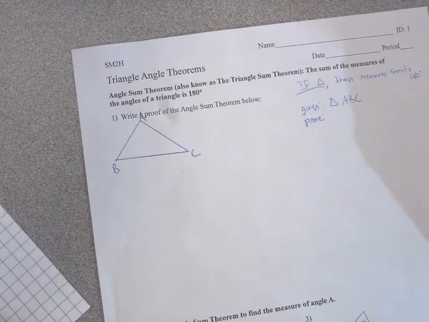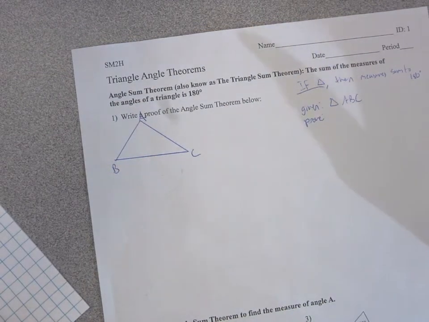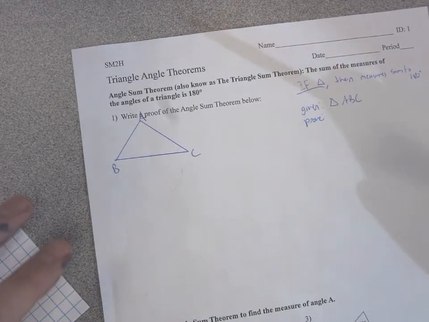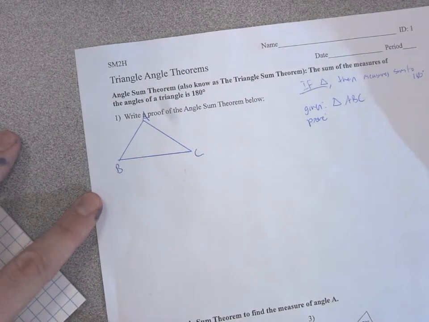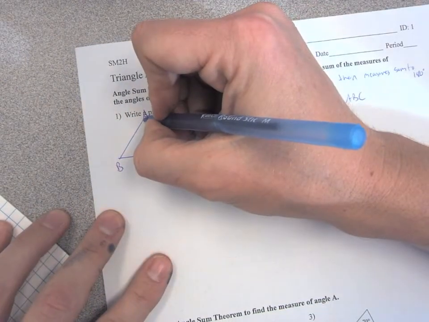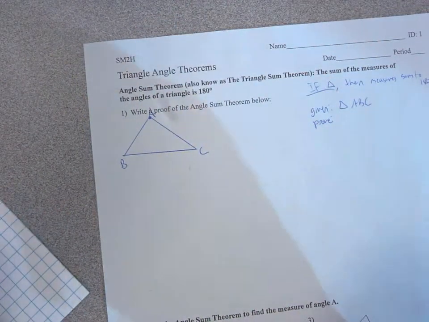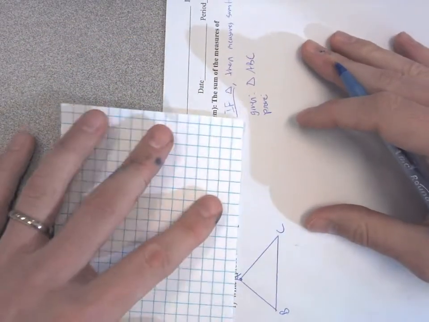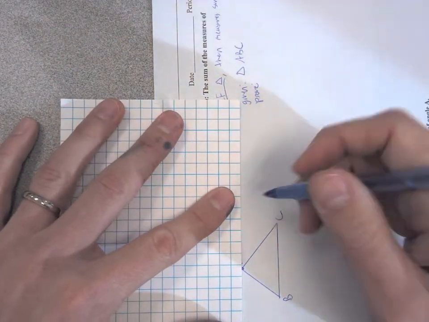Now when we're doing a proof, we have to think, what can we add to our figure? If we're talking about triangles, we can have a triangle figure that represents any old triangle. We can also add some things to this picture if we want to, like parallel lines, for example. So I'm going to add a construction. I'm going to construct a parallel line.